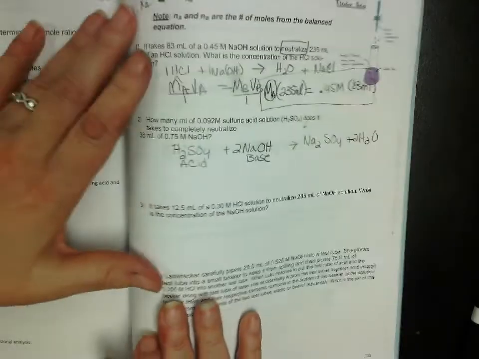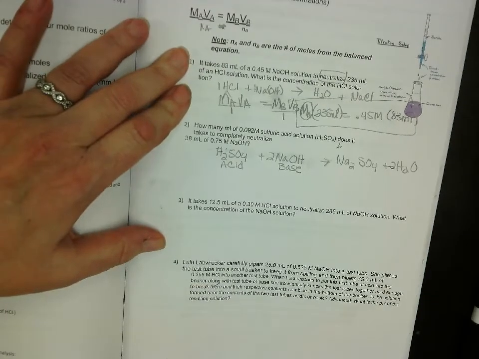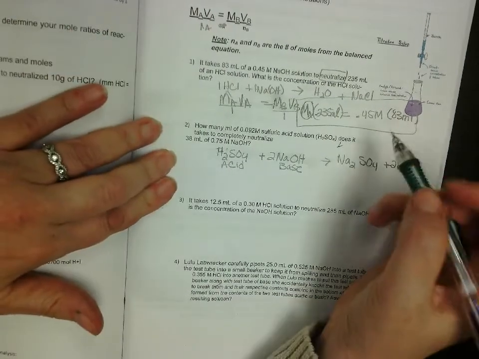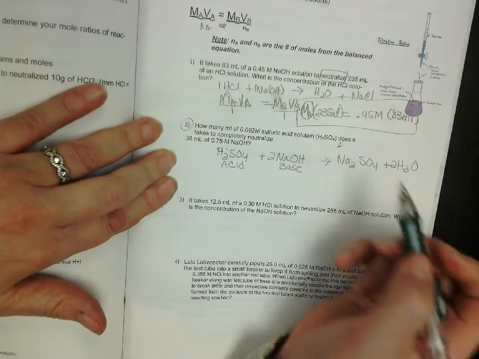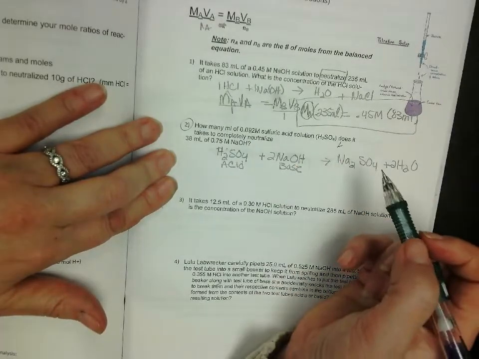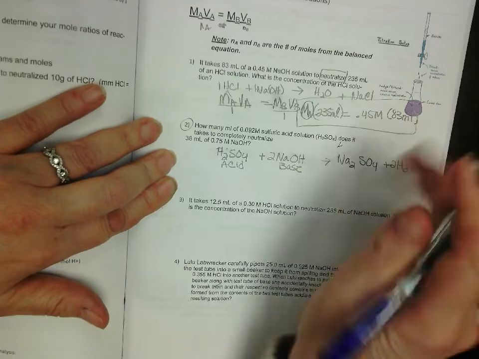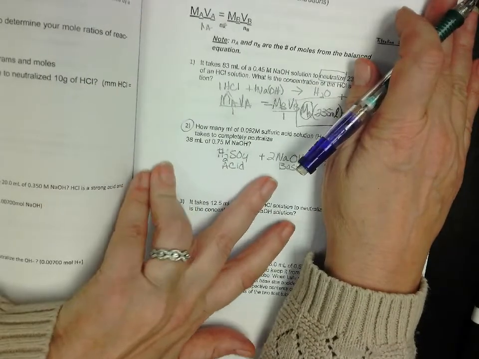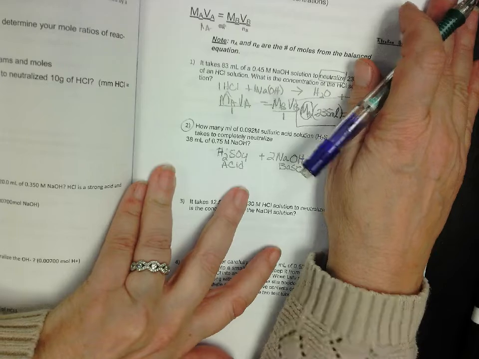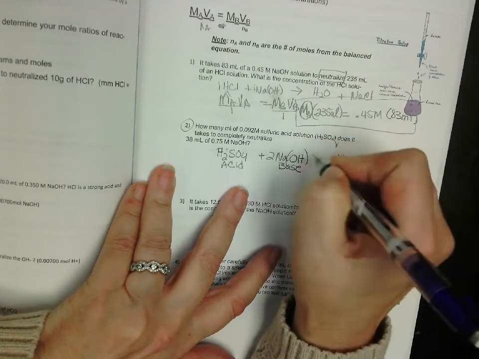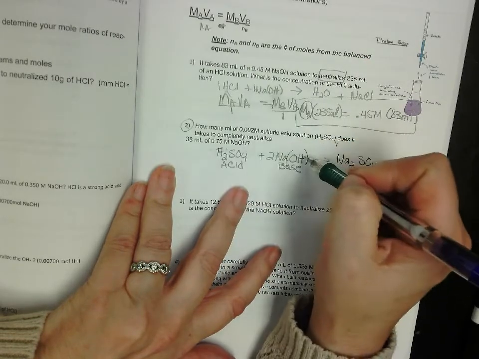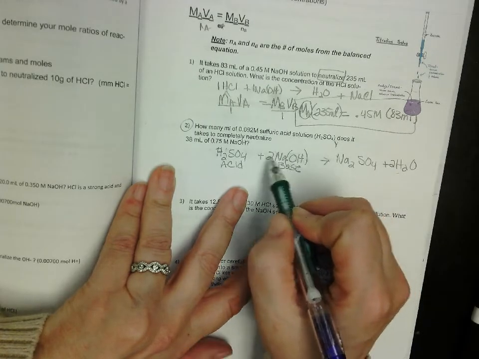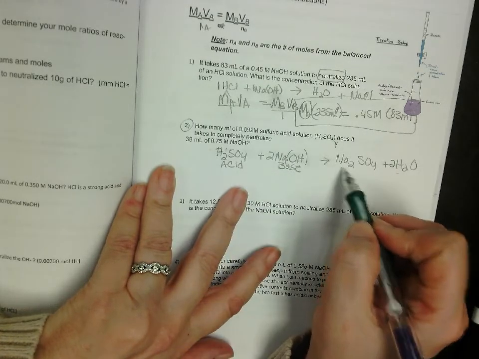So here's an example problem from your workbook. You have a separate worksheet. I'm just using the workbook as my examples. And I'm going to do number 2 because it has different stoichiometry. So the first thing you have to do is write a balanced equation. They gave us our acid and our base. It's a double replacement reaction. So let's put this in brackets so I know my H is now going to dance with my OH. That makes water. And my Na is going to dance with my SO₄, so that makes sodium sulfate.